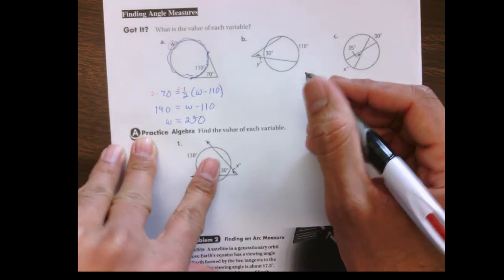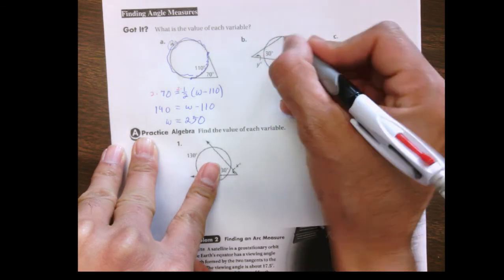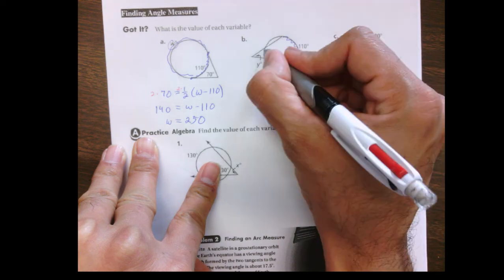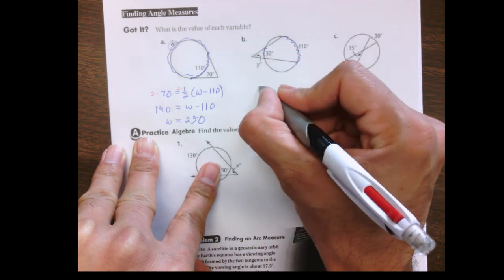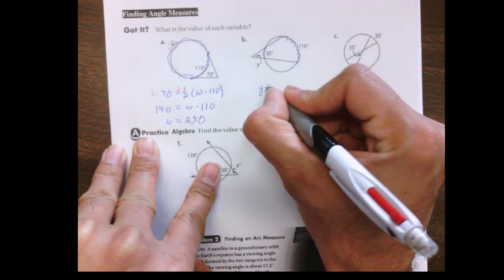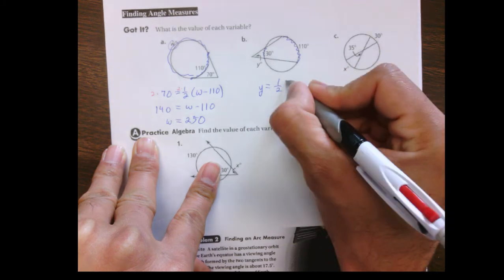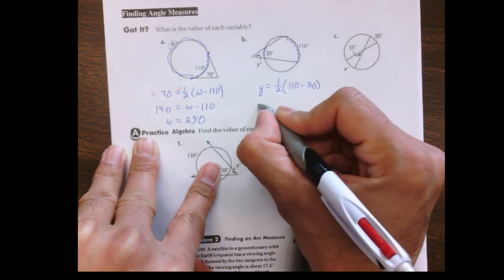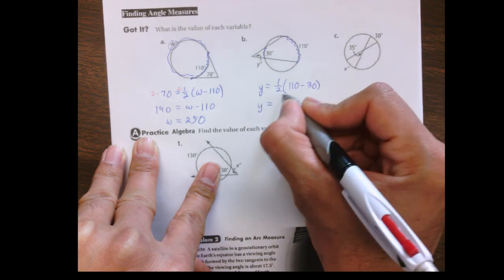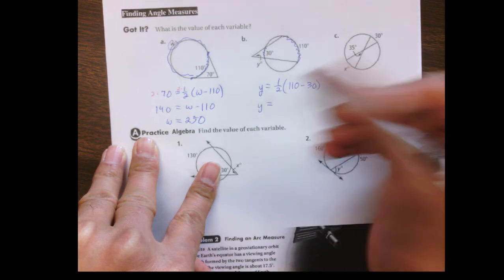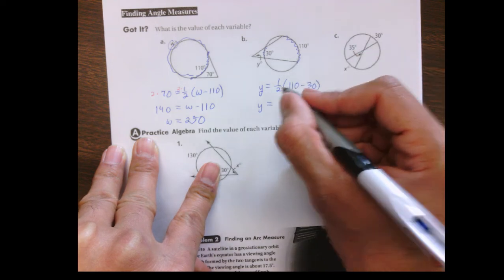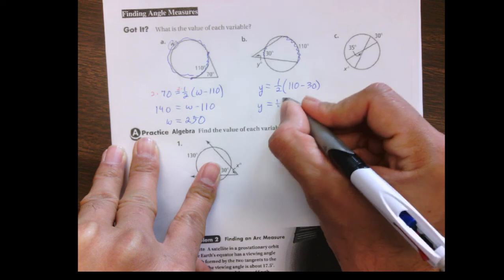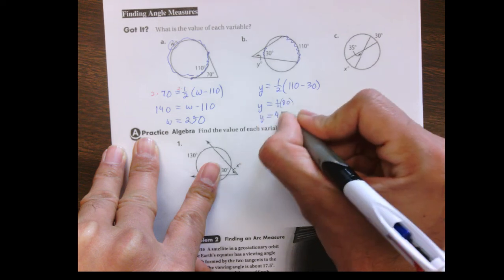Nice. And then this next one, we've got the outer arc is 110. This is 2 secants. The inner arc is 30. And then this is y. So y is going to be equal to 1/2 of 110 minus 30. So that's 1/2 of just 80, I think, right? Yeah. So 1/2 of 80. So y equals 40. How nice.